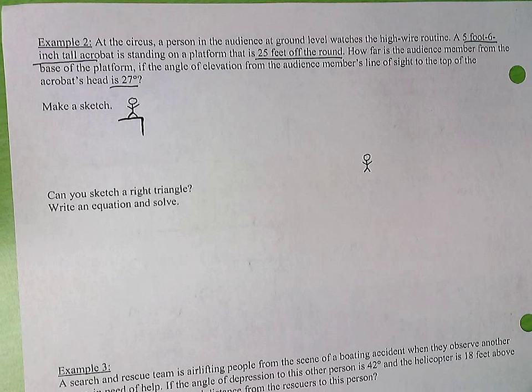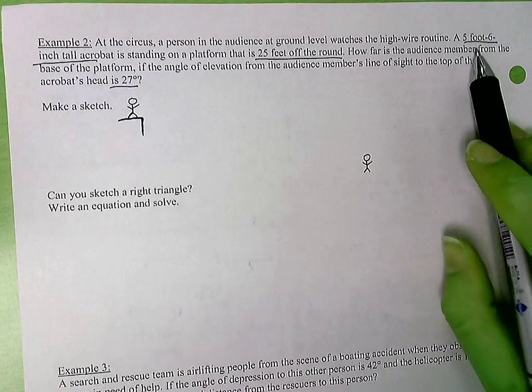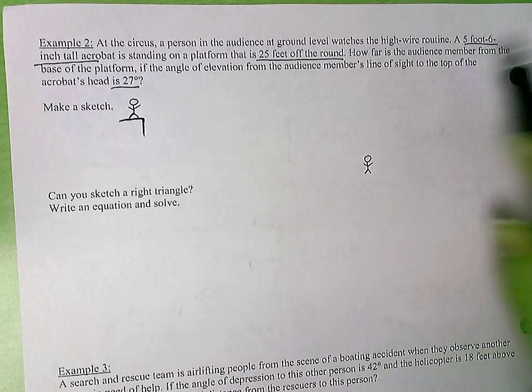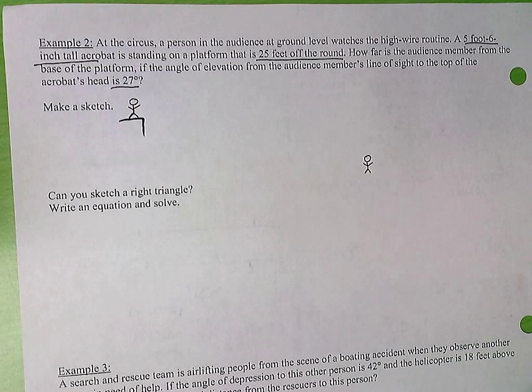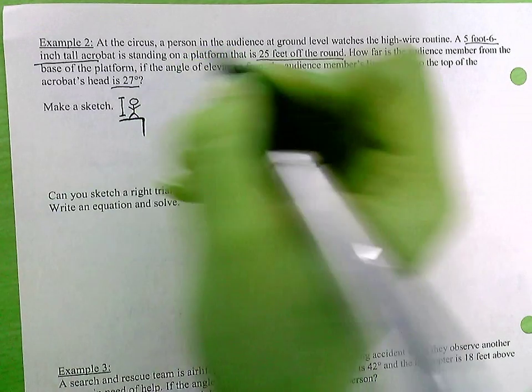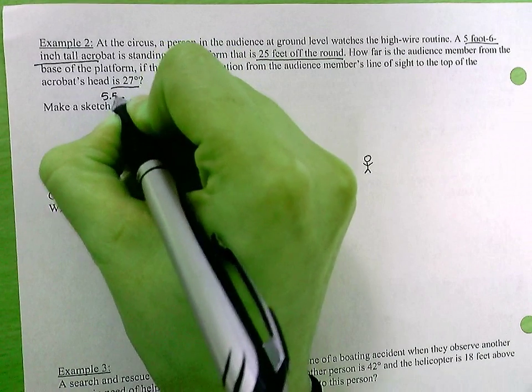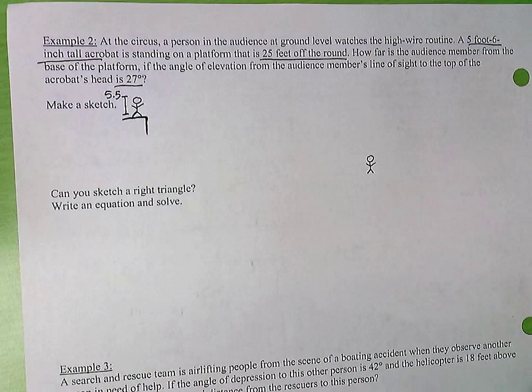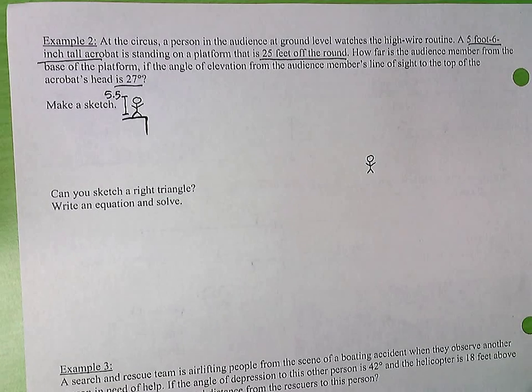All right, so I underlined that the acrobat is 5'6" tall. How many inches are in 1 foot? 12. So 5'6", what is that? It's half, right? So this acrobat will be 5.5 feet tall. Because you have 12 inches in a foot, our acrobat is 5.5 feet tall.